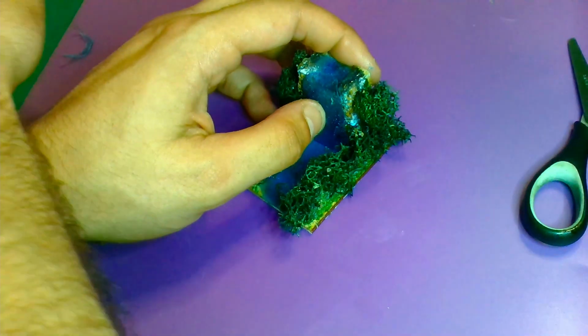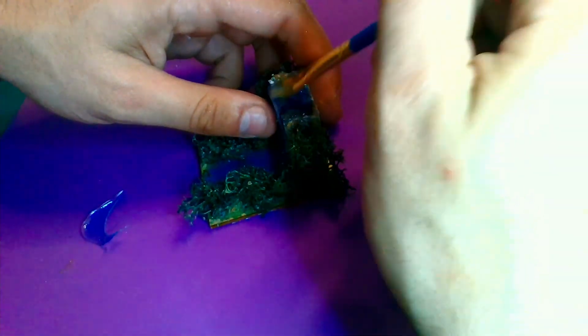And by using the UV resin, we're just gonna stack it together here.